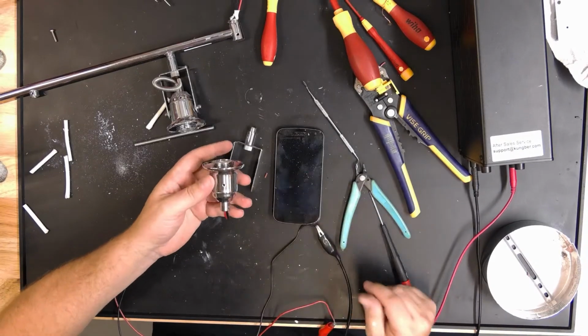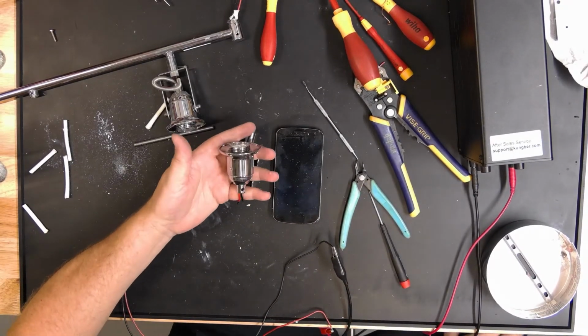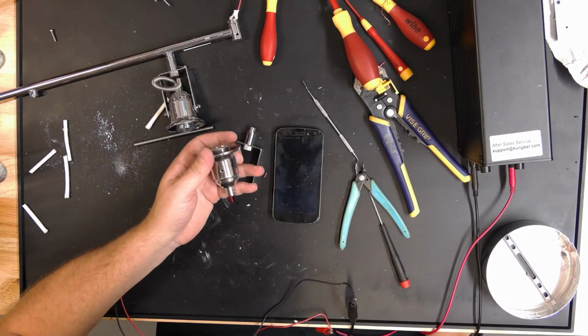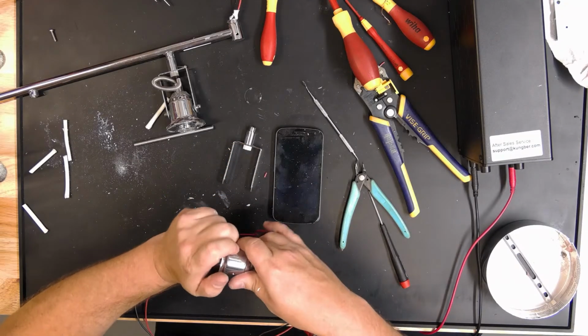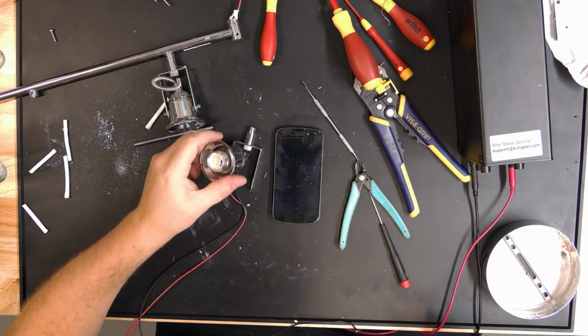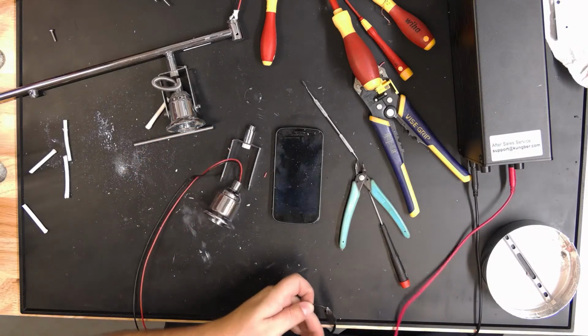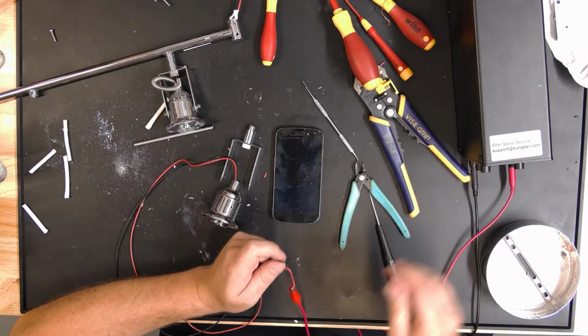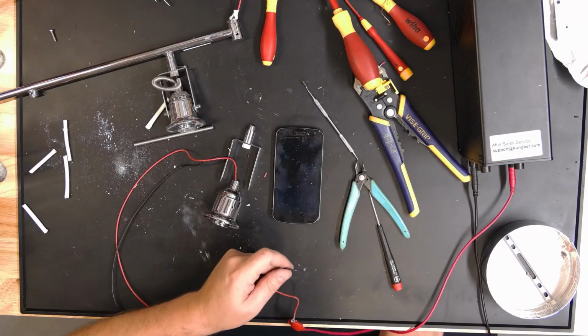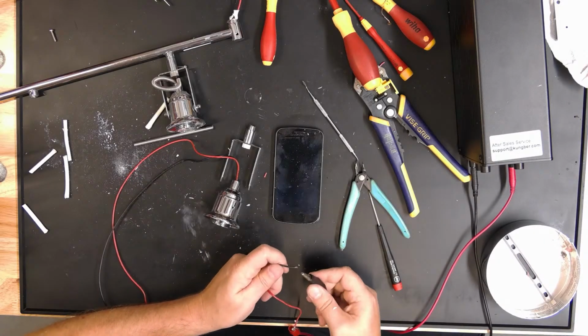I have no idea how to get that apart, guys. No idea. One would assume that it would screw together or something, but it's not. And it's very frustrating that I have... Here, let's just go ahead and turn the amps up. I'll turn them all the way up. Let's see if we got some light now.